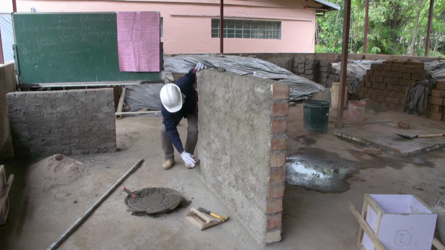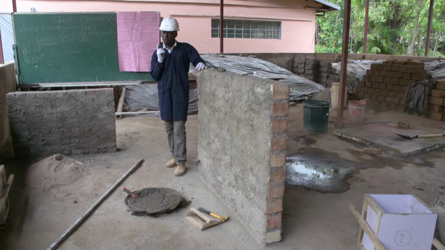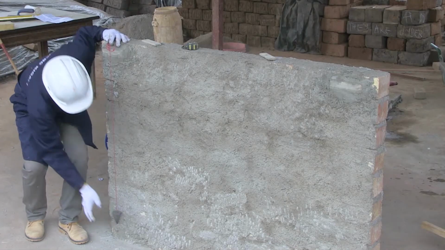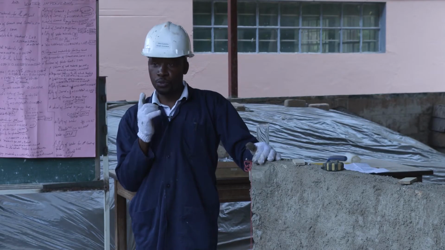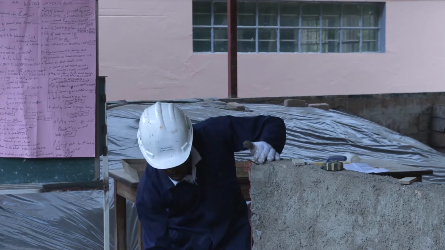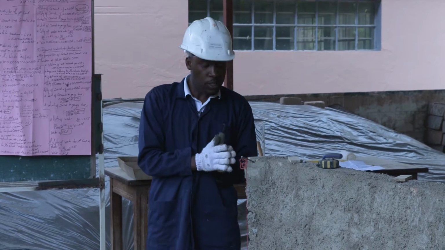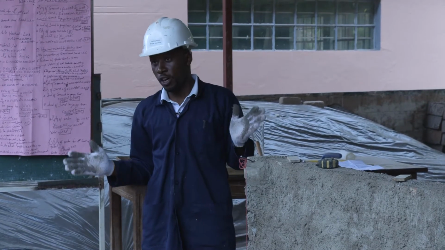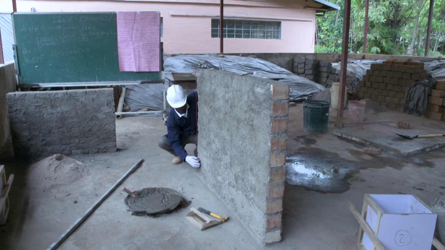Normally, when we are using a plumb bob, the most common problem that may occur is the instability of this plumb bob due to the wind force. So in order to get an accurate measurement with this plumb bob, better to be sure that it is stable. We can't use this plumb bob in unstable condition. So that is why I try to check its stability.